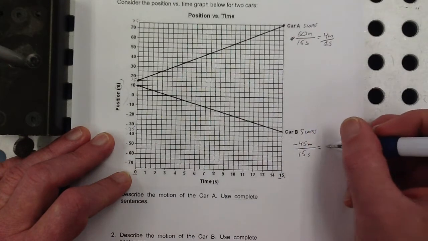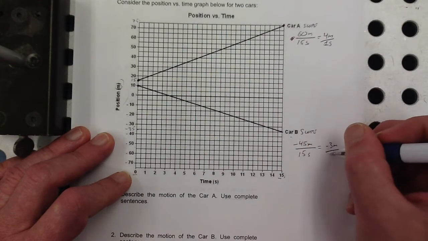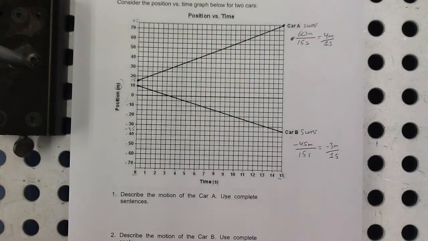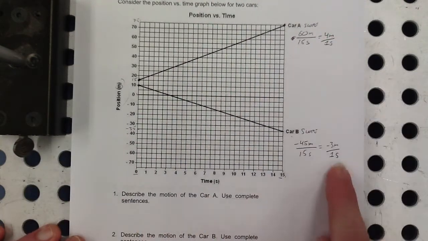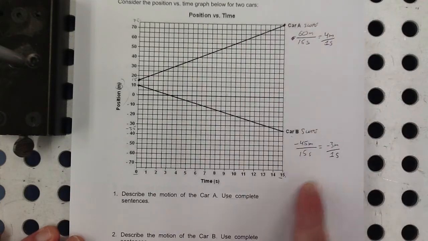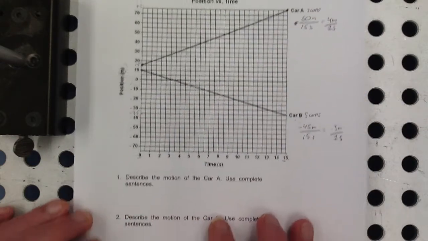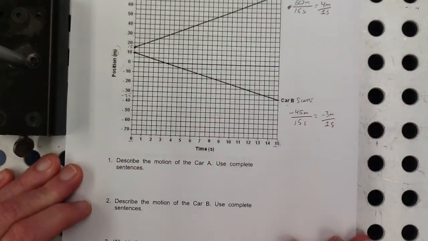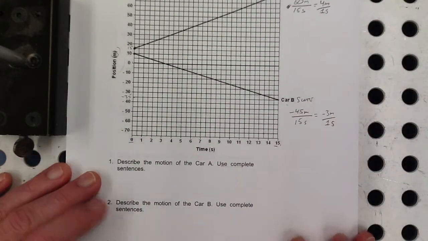So that looks like negative 3 meters over 1 second. Okay, so I think I can use these numbers. The reason I wanted to do that first is that if I want to be totally descriptive of what's going on, those numbers can come in handy.